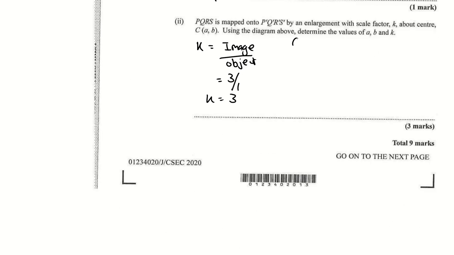So C is (-4, 1). Therefore A is -4, B is equal to 1, and K is equal to 3. And that is how you would do January 2020.